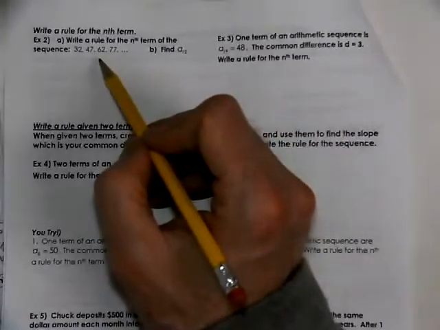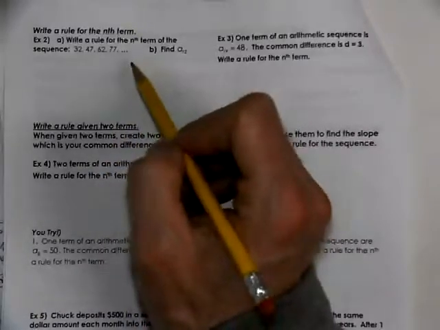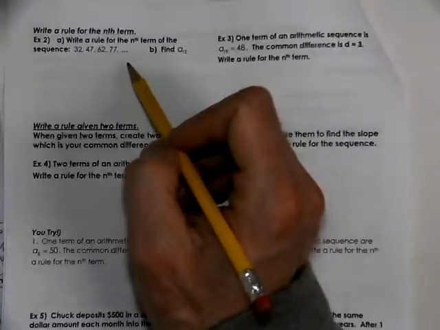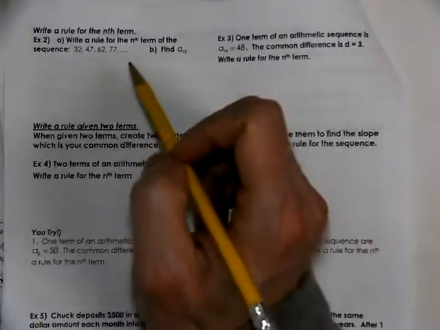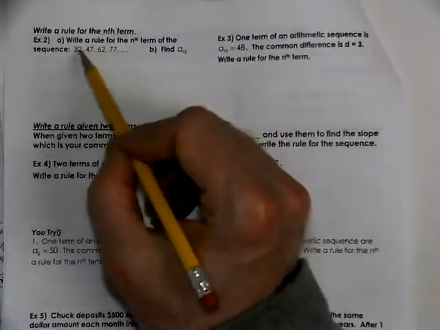One way to do it is to figure out what the 5th is, then the 6th is, and then the 7th and 8th and 9th, and go all the way up to the 12th. But with this being algebra 2, we want to calculate it and jump right up to 12. So first we've got to figure out what this common difference is.